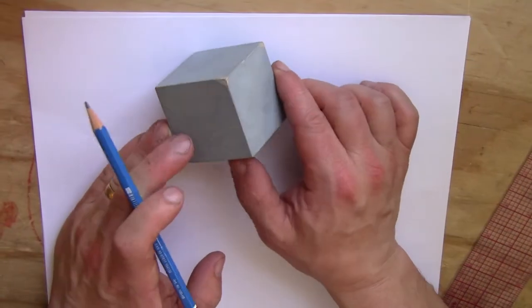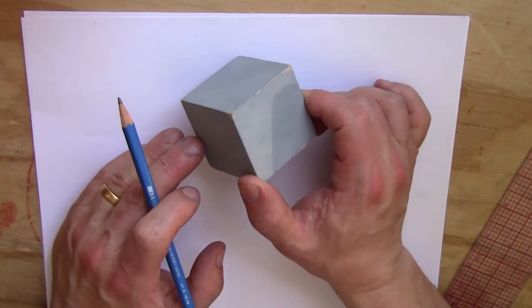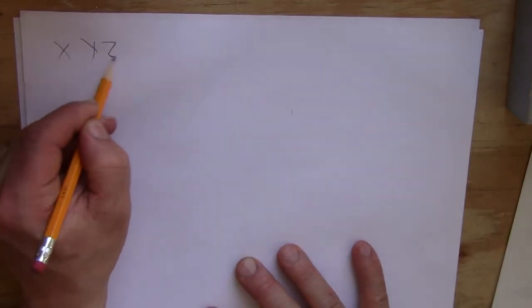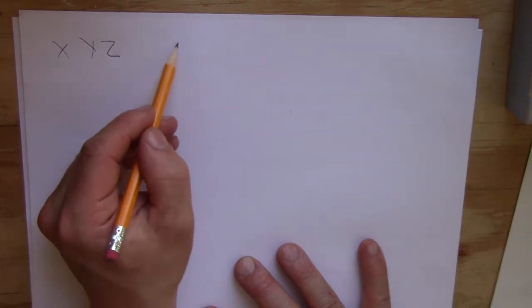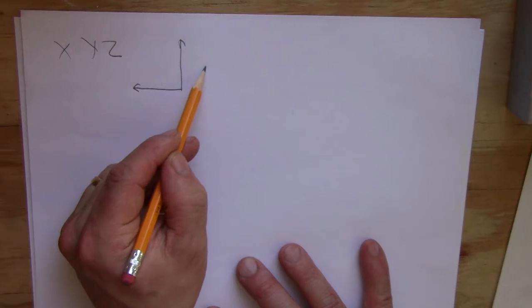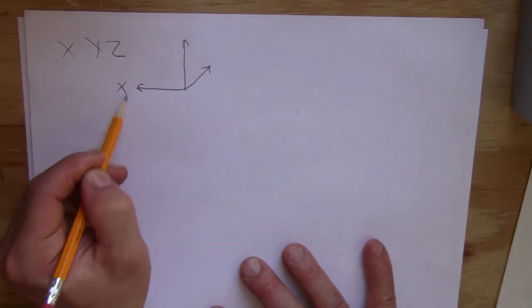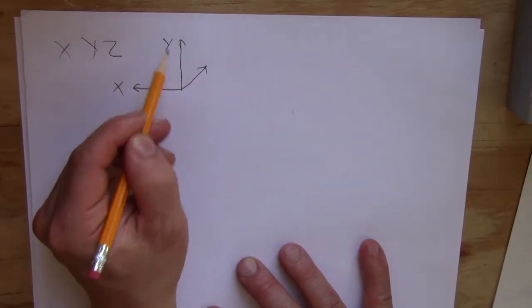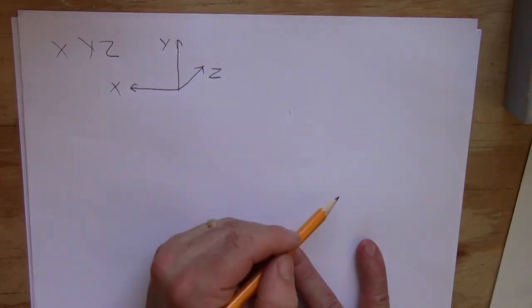Oh, how you love boxes. Oh, boxes. Boxes in basic perspective. So if you think about X, Y, and Z used for the Cartesian coordinate system for 3D, you have the X for the horizontal, the Y for the vertical, and the Z for the depth, right?